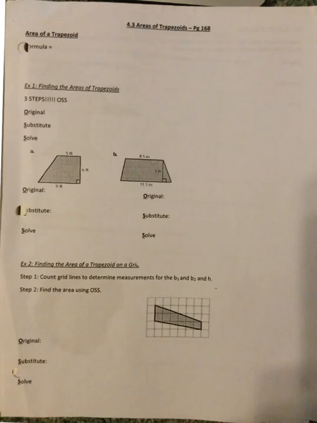Hey guys, today we are going to be starting with section 4.3 in chapter 4, area of trapezoids. You can find this section on page 168 in your textbook. As you can see here in our first example, example 1, we have some shapes of trapezoids.